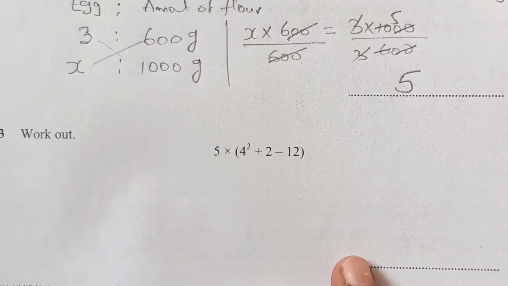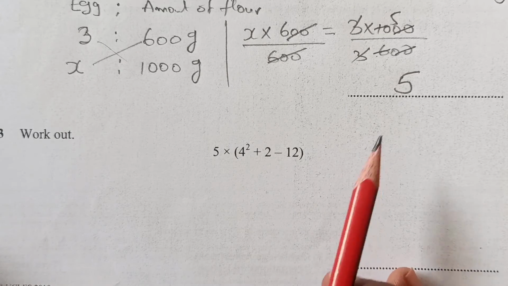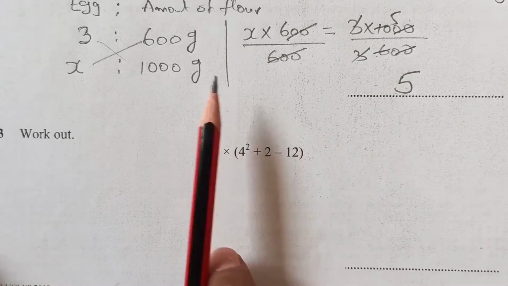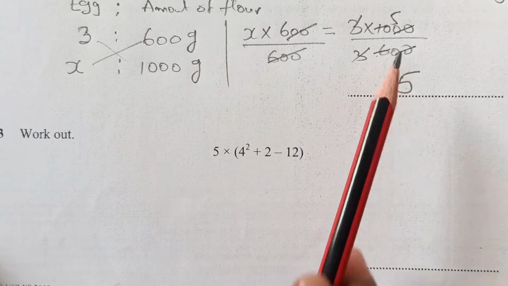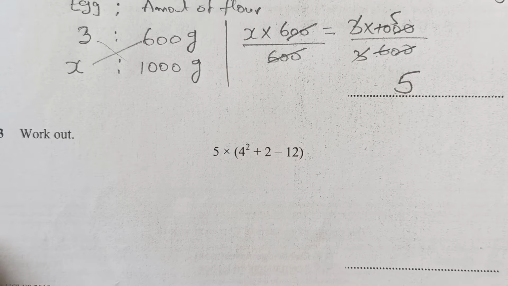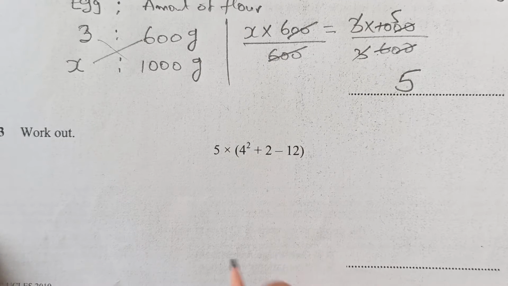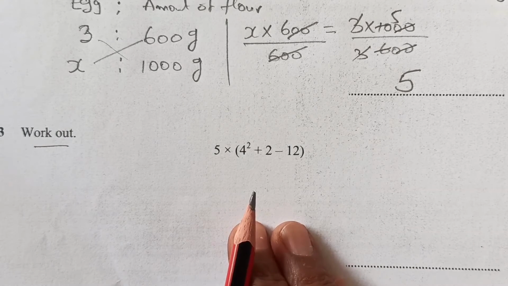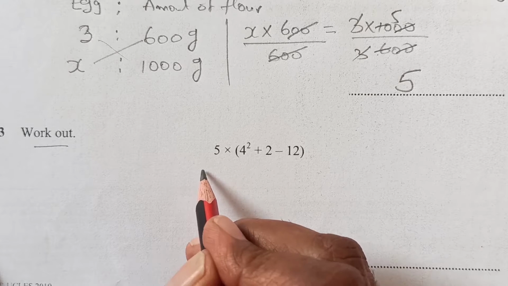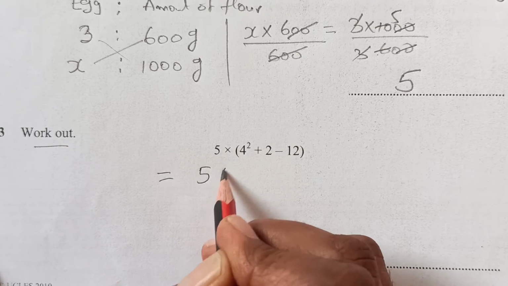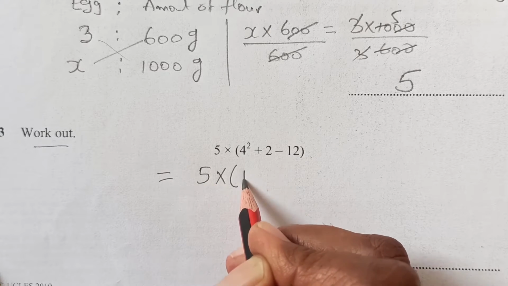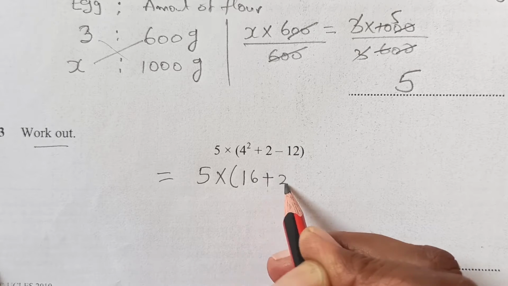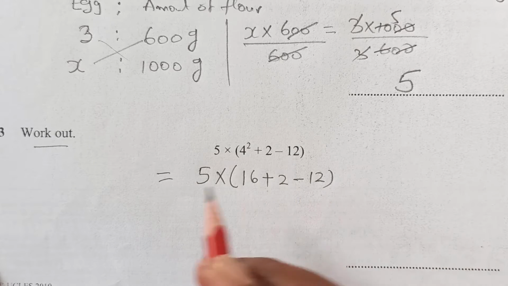As this is paper 1, we cannot use a calculator, so I will show you all the calculations, how to do that and how to manage the space for the calculations. Work out the value of this, so we will do it step by step. 5 times 4 squared is 16, plus 2, minus 12, right?